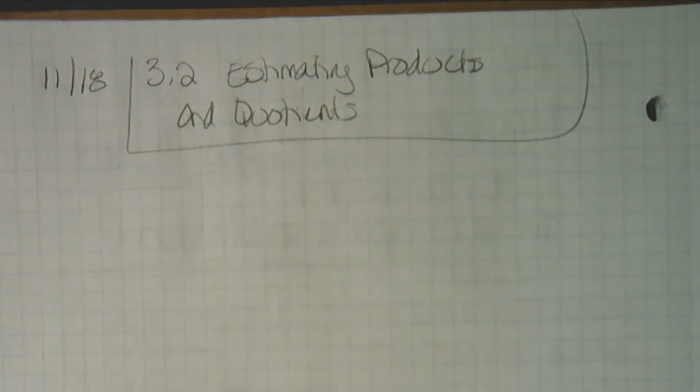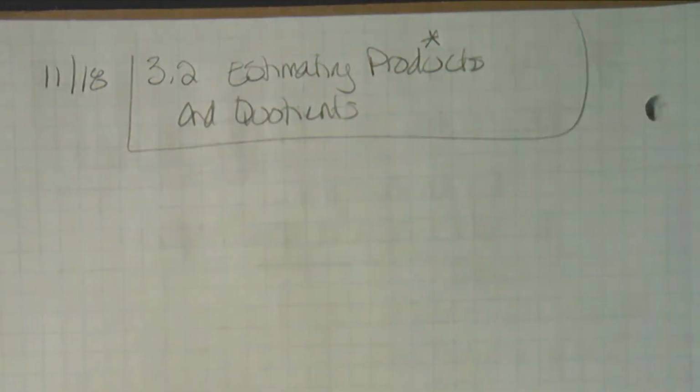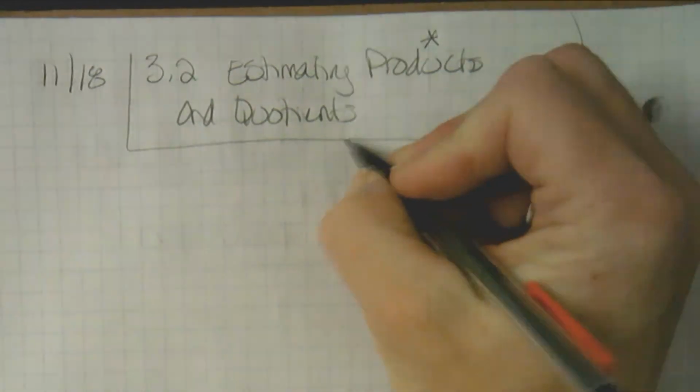What operation goes with products? Aaron? Multiplication, so that's going to be multiplication. What operation goes with quotients? Mateo? Division.